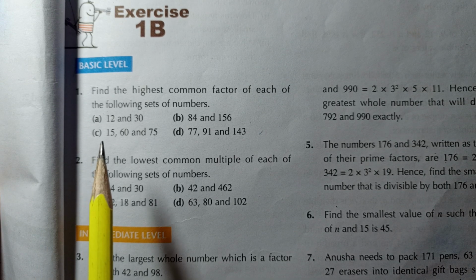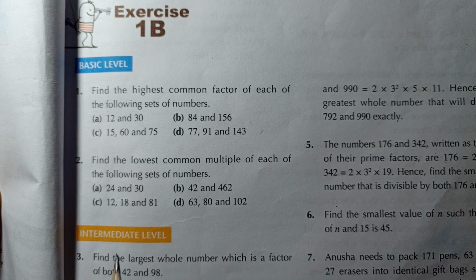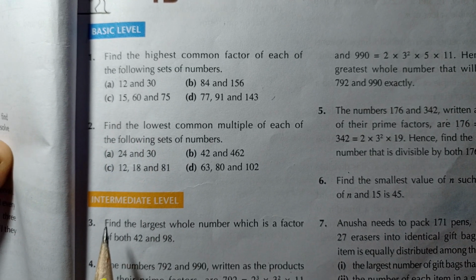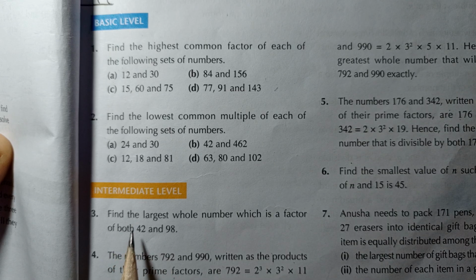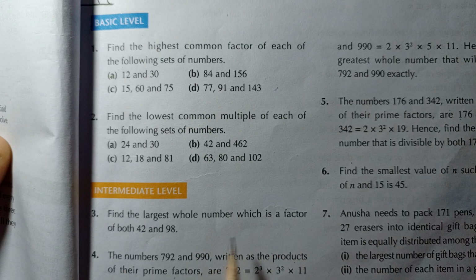Dear student, exercise 1b of chapter number 1. It's question number 3 of intermediate level. Find the largest whole number. We have to find the largest whole number which is a factor of both 42 and 98.